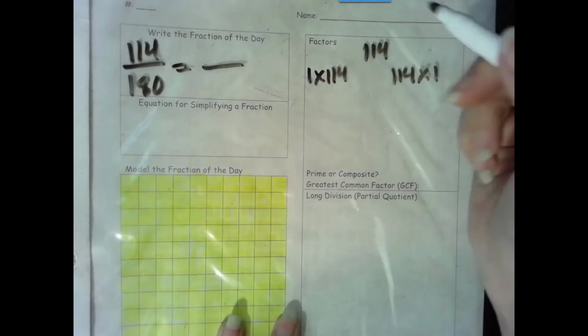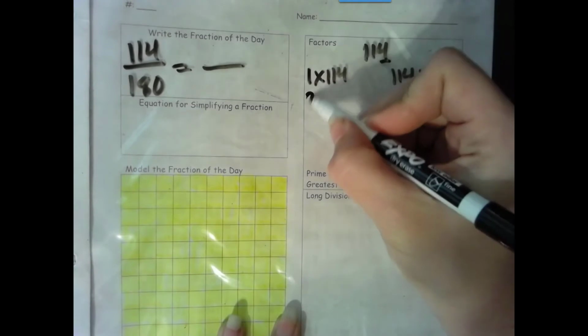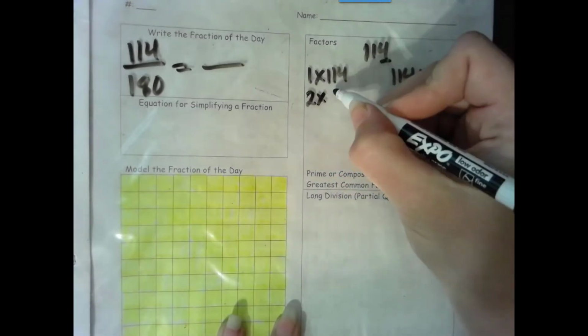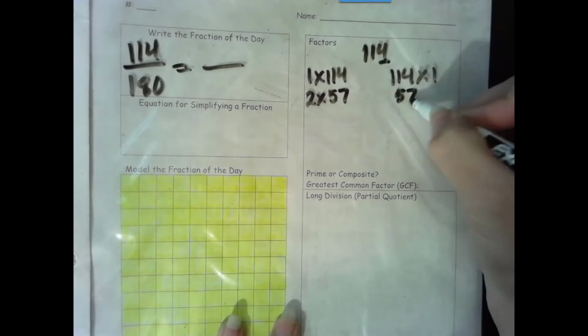So after 1 we try 2. The rule for 2 is that it ends in an even number. 4 is an even number, so 2 is a factor. 2 times 57, 57 times 2.